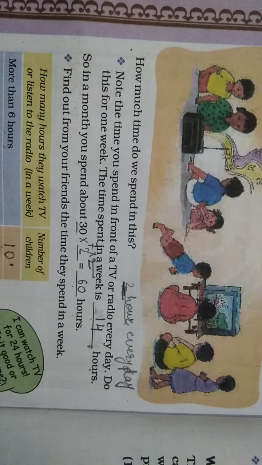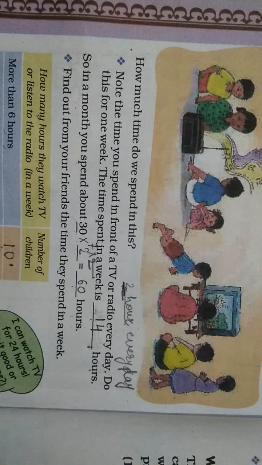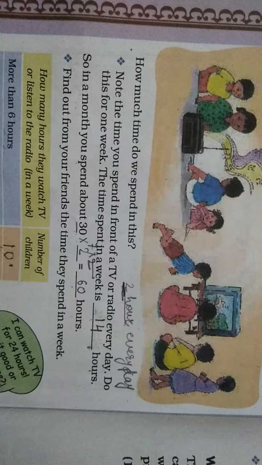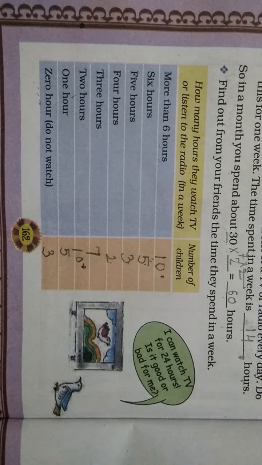Now find out from your friends the time they spend in a week, how many hours they watch TV or listen to the radio in a week, and number of children. Now here in this there are two columns. In the first column there are how many hours they watch TV in a week and the number of children in the second column. Now here more than 6 hours, 10 children watch TV more than 6 hours in a week.